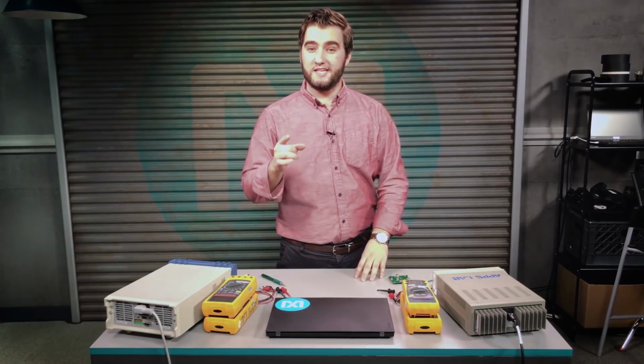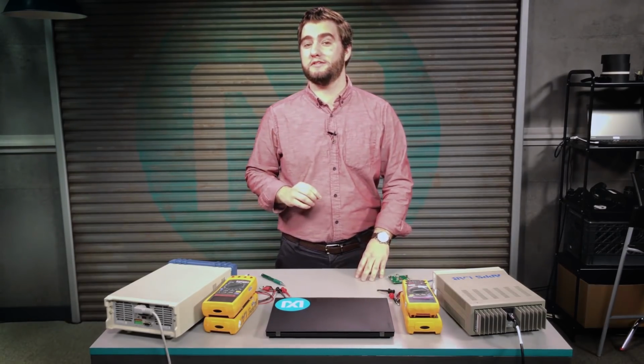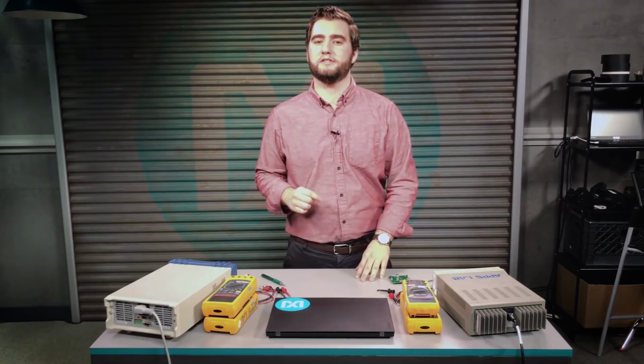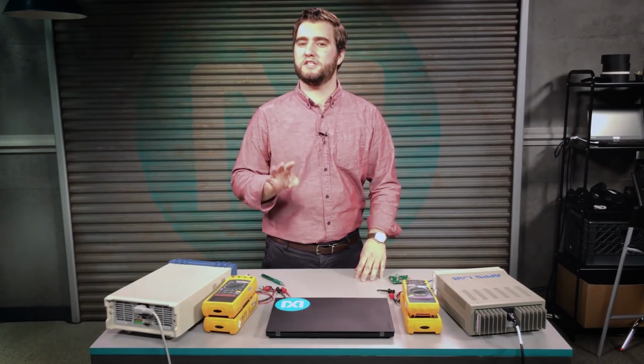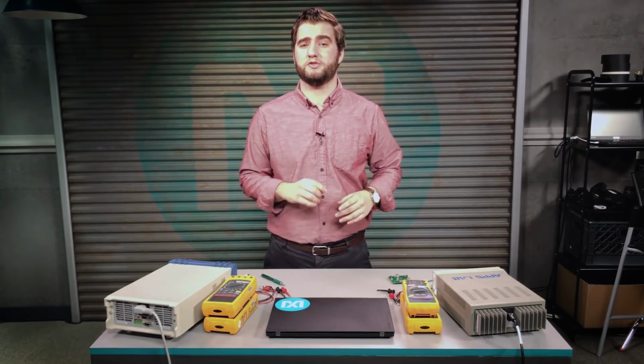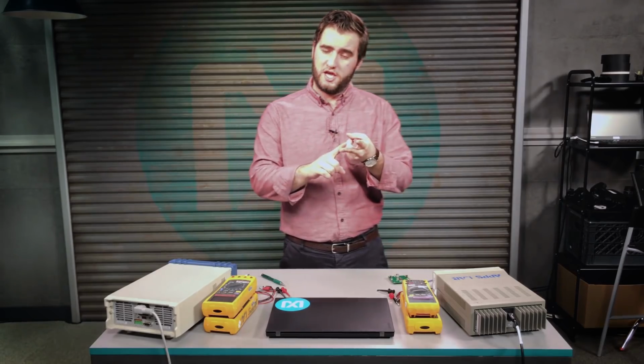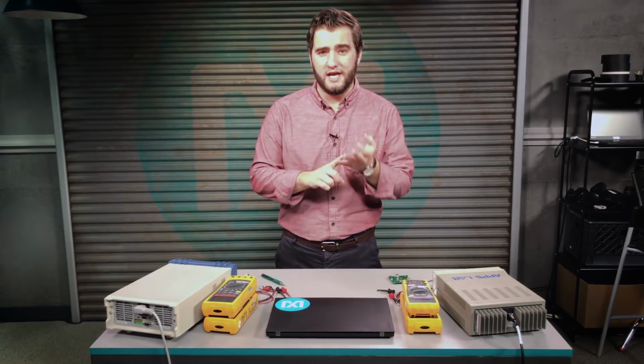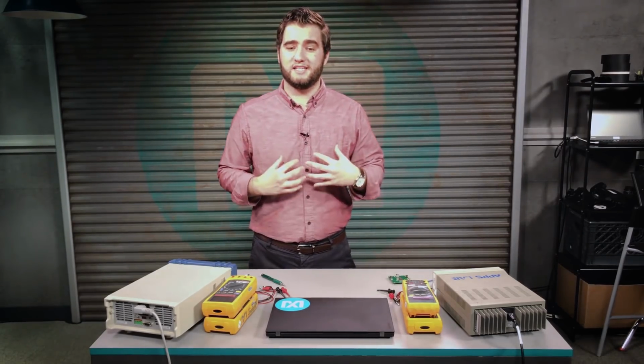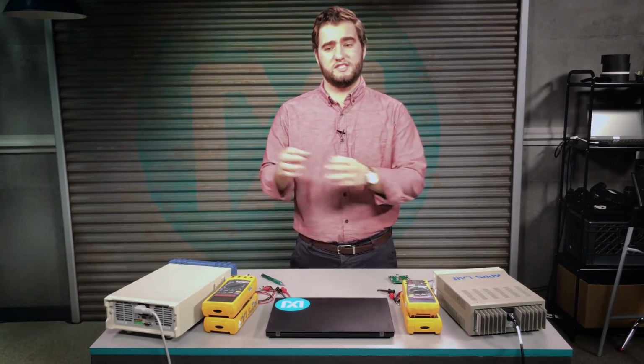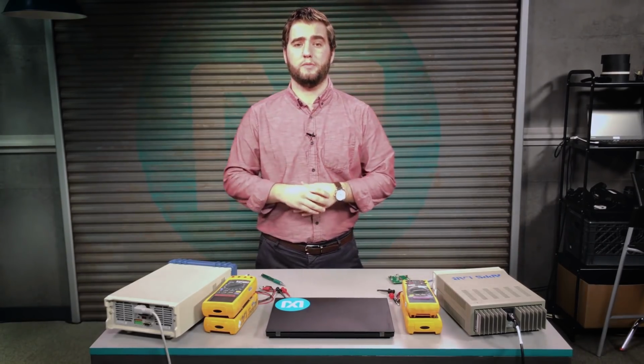Do you want to learn how to design a power supply in 5 minutes or less? Well, you've come to the right place. There are 4 key requirements that you need to figure out before you design your power supply. They're input voltage, input current, output voltage, and output current. For my design, I want to step 12 volts down to 5 volts with a 5 amp output.